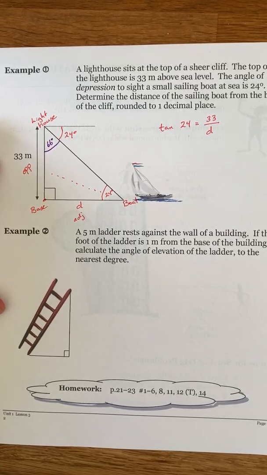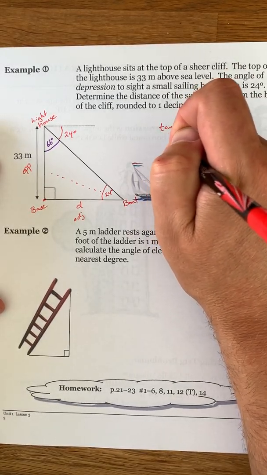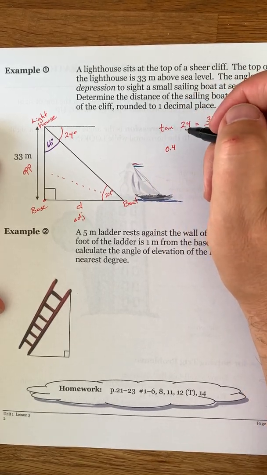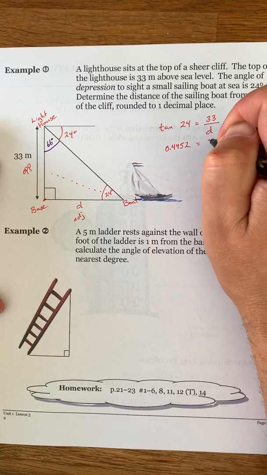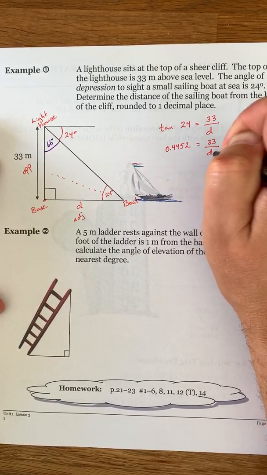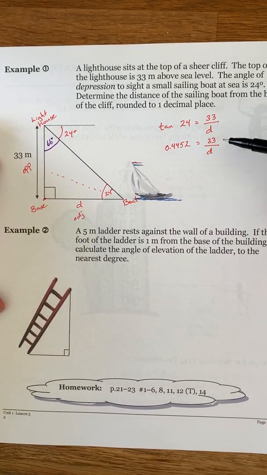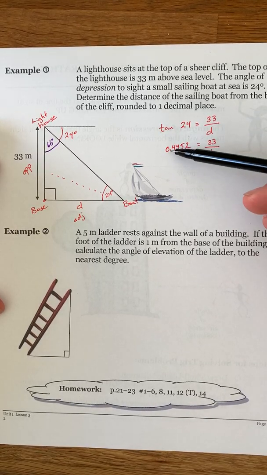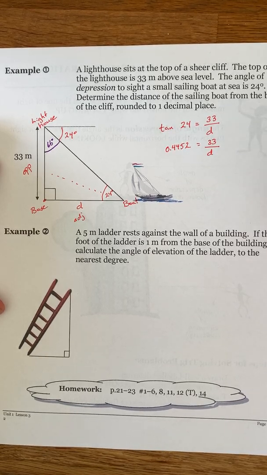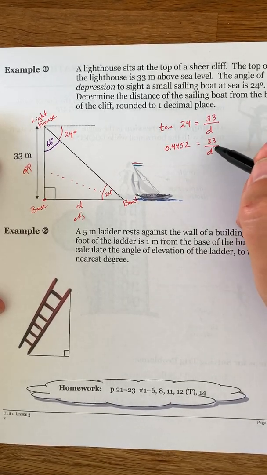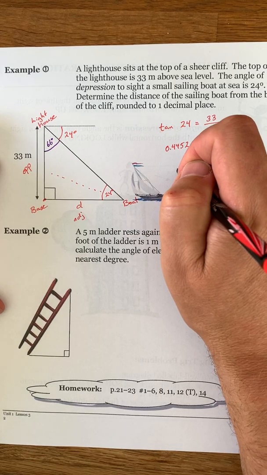Okay, so the main two things of my problem now are done, and I can get on to doing some calculations. So I use my calculator and I figure out that the tan of 24 is 0.4452, and that's 33 divided by D. Intuitively, I know that if 33 divided by some number is like a little under a half, this number should be a little bit bigger than 66, a little bit bigger than twice 33.